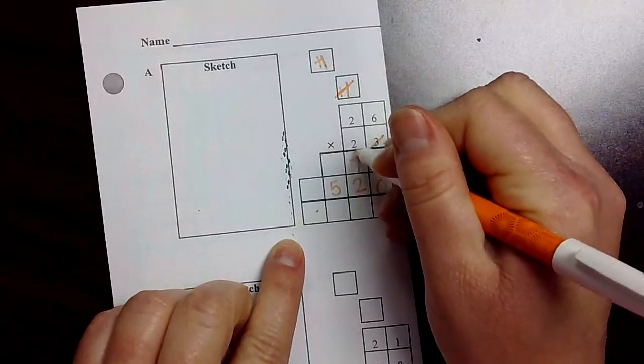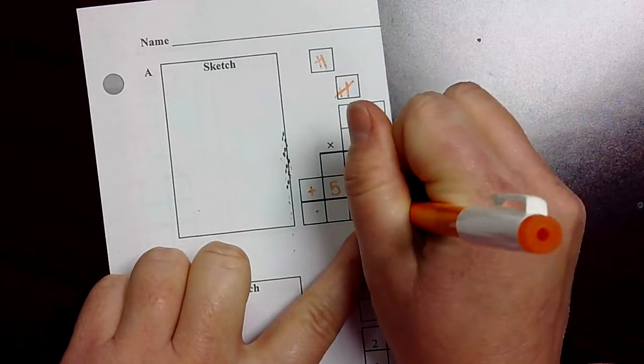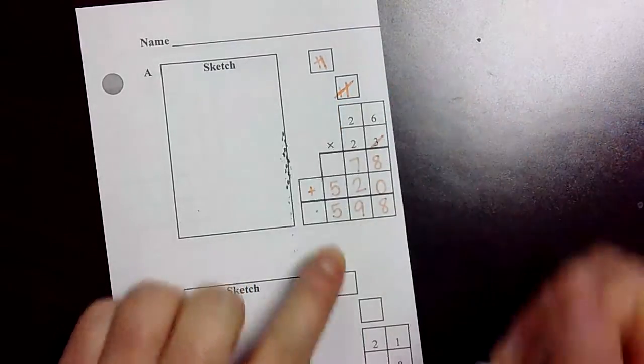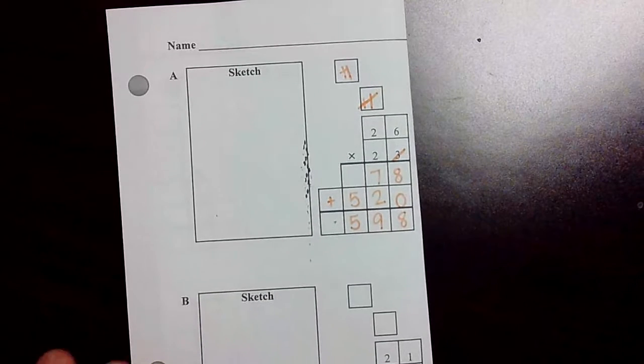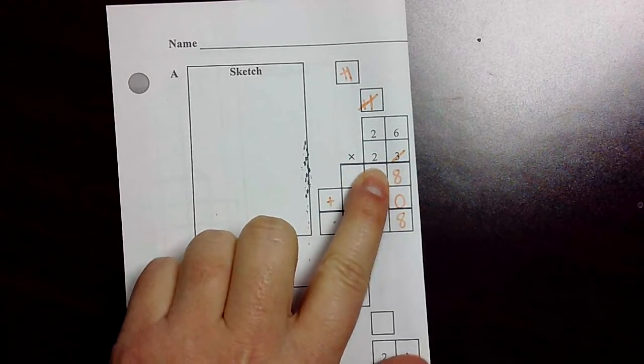Up, over, and up, then add. 8 plus 0 is 8. 7 plus 2 is 9. And that's 5. All right, so that's just standard algorithm, but we're also going to do a sketch. And as we see when we do our sketch, you'll see how we had to regroup twice. Okay, so it's 26 times 23.